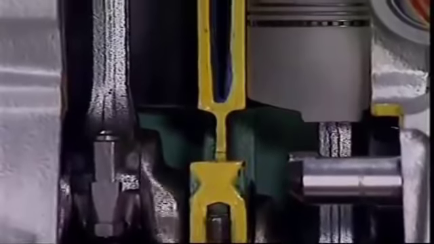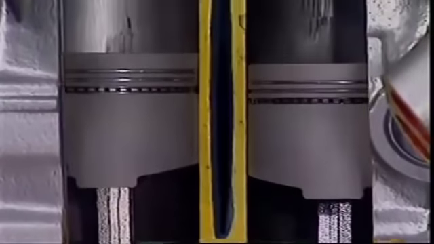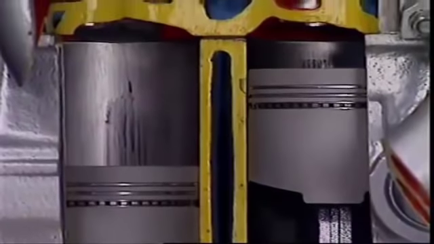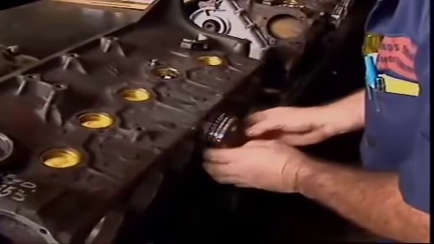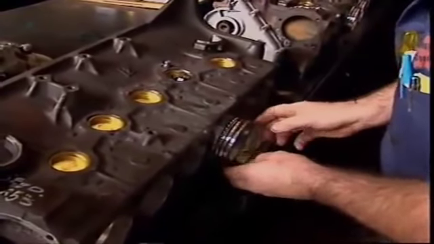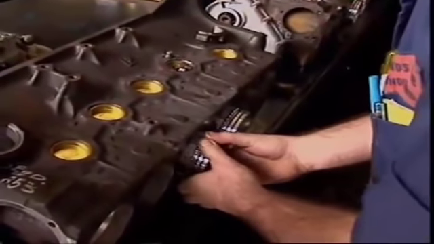A ring that's chamfered or grooved exerts increased pressure against the walls. It's also called a torsional ring. Its shape creates internal forces in the ring so that when it's installed it twists slightly upwards.